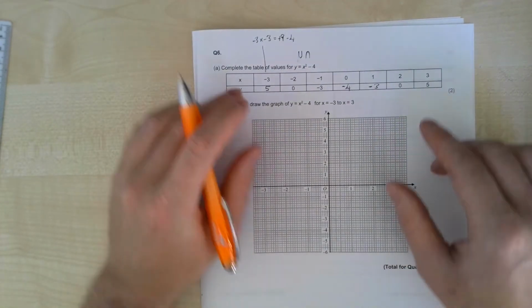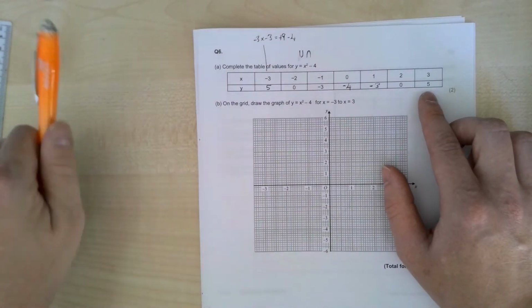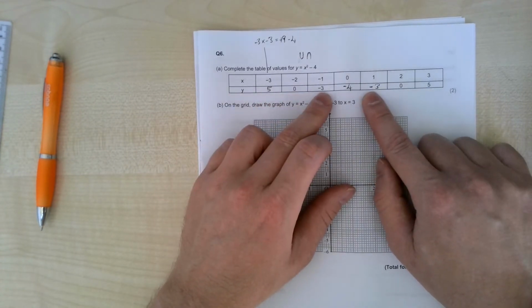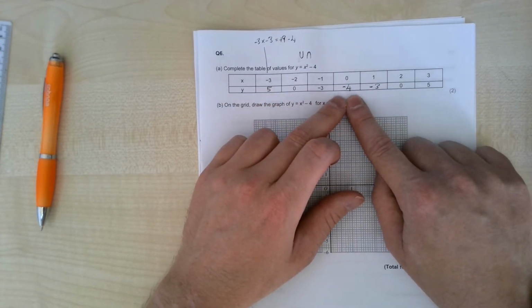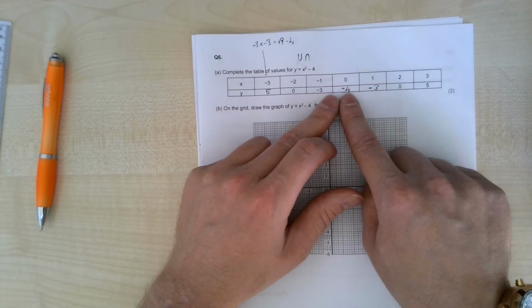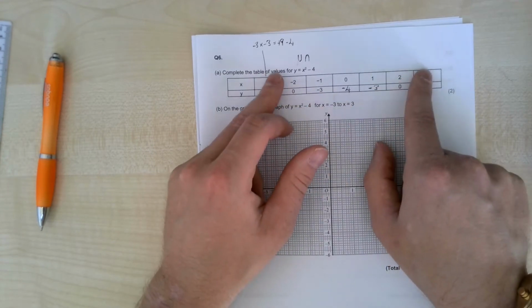But it doesn't create the same pattern that a linear does, but there is a certain pattern to it. So 5, 0, minus 3, and then it meets at minus 4 in the middle. So what's happening there is, you've seen that curve there where it meets at minus 4. Minus 4 will be where the curve is.